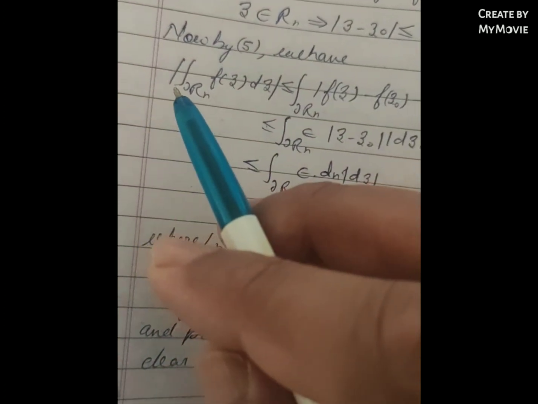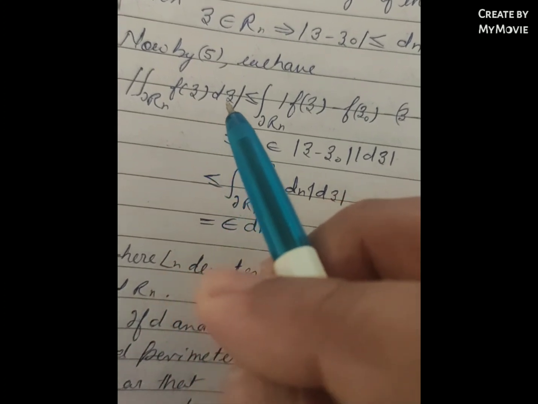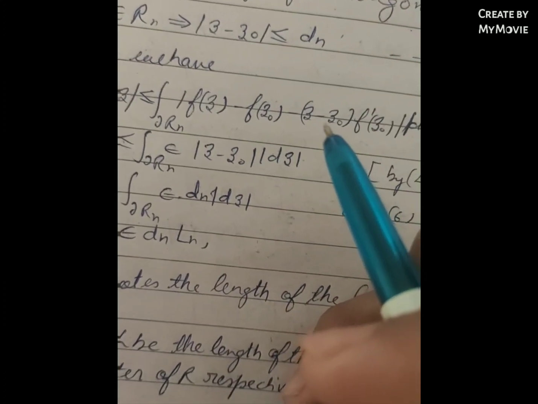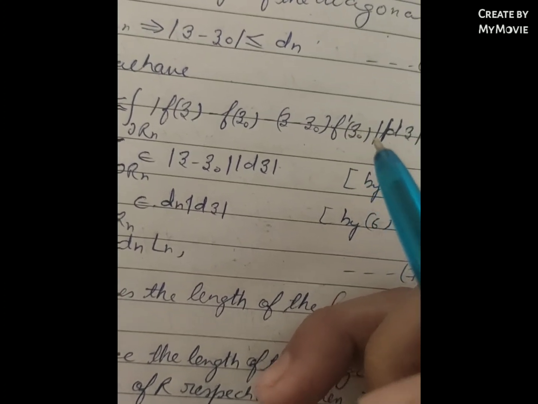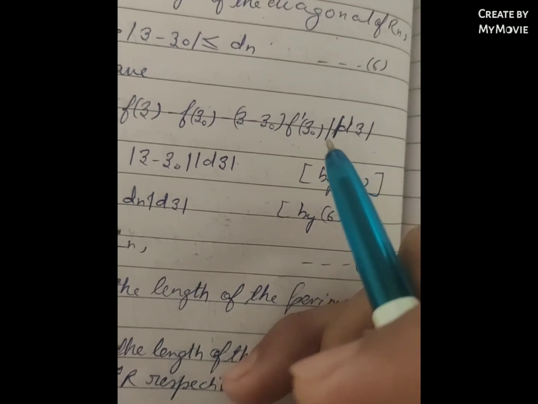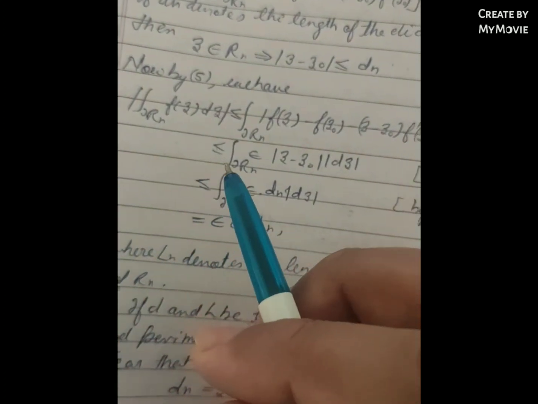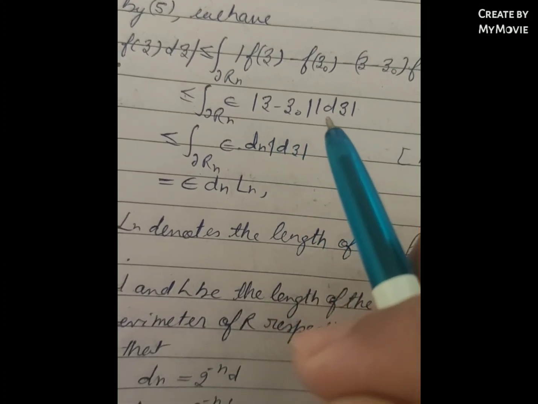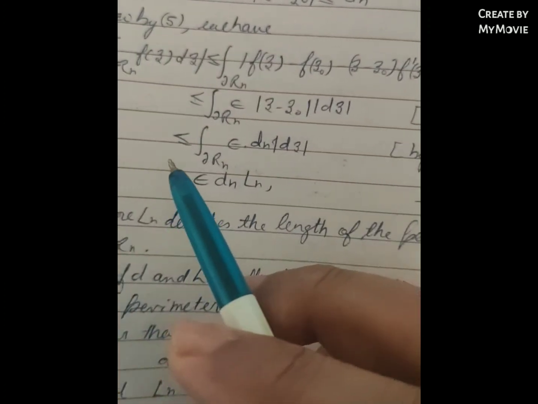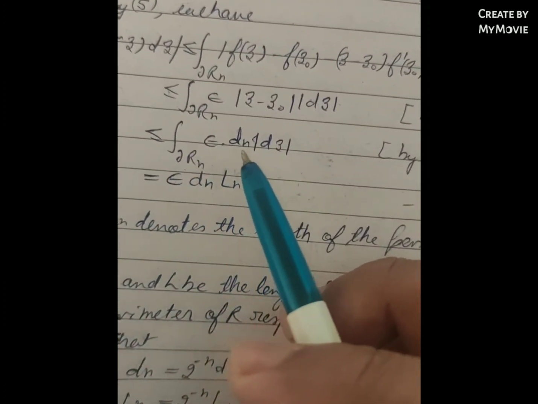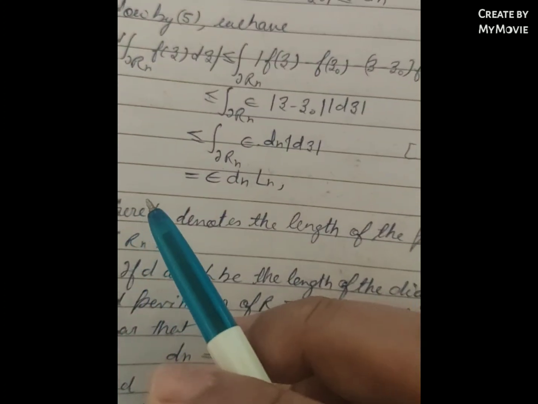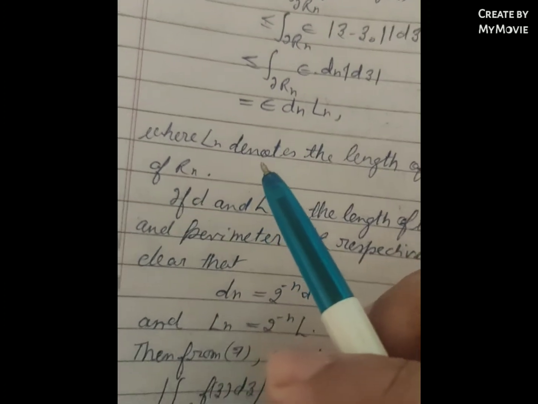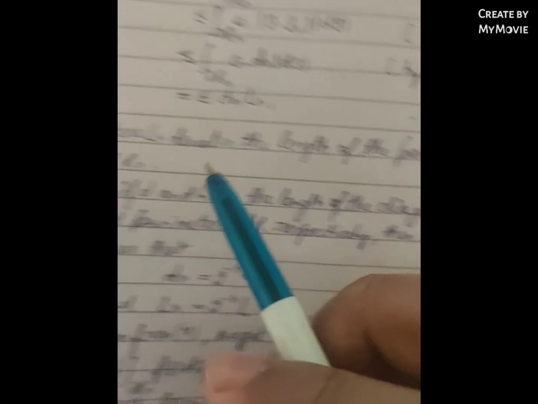Now by 5 we have the modulus of the integral over ∂Rn of f(z) dz is less than or equal to the integral over ∂Rn of the modulus of f(z) minus f(z0) minus (z minus z0) f'(z0) times the modulus of dz, which is less than or equal to the integral of epsilon times the modulus of z minus z0 times the modulus of dz by 4, which is less than or equal to the integral of epsilon dn times the modulus of dz by 6, which is equal to epsilon dn ln, which is equation 7, where ln denotes the length of the perimeter of Rn.